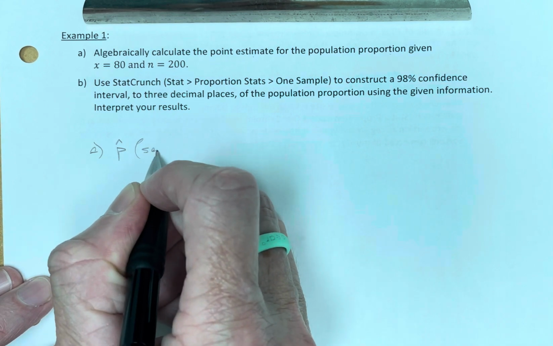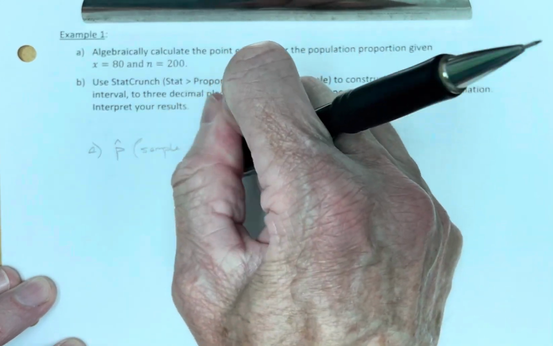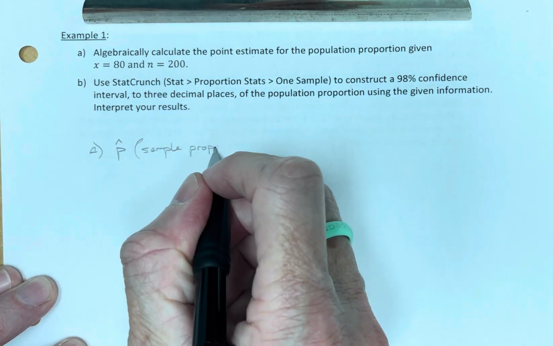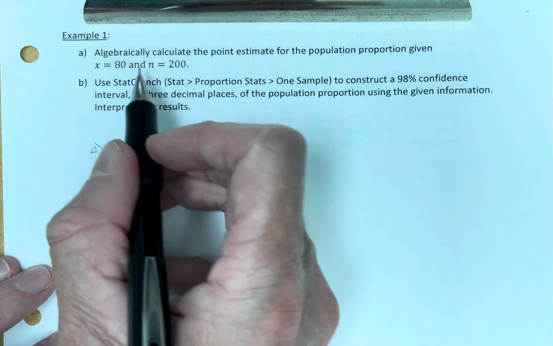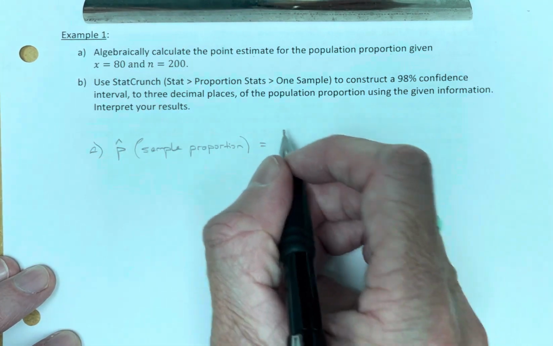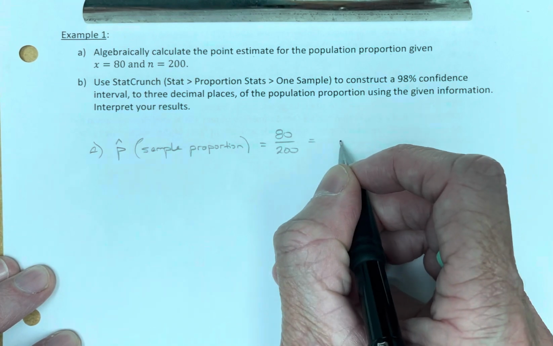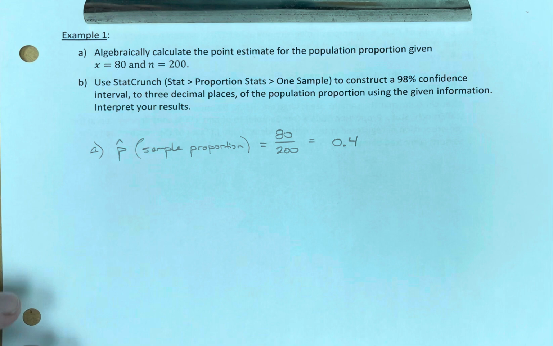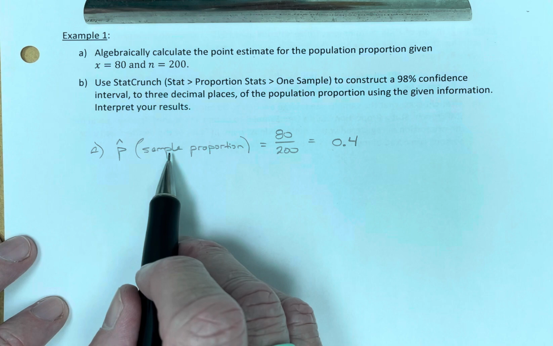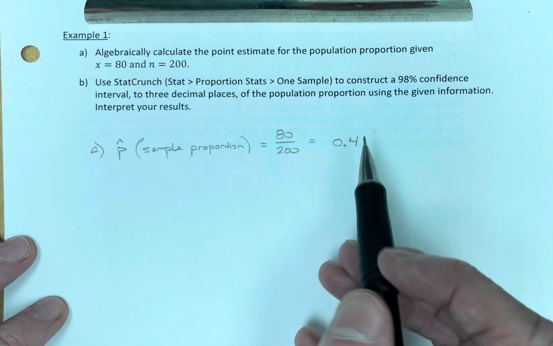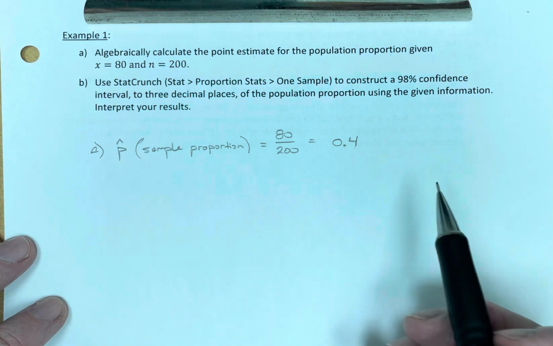This is the sample proportion that we are using to estimate our population proportion, and it's X over N. So it is 80 divided by 200. That goes into a calculator, and up comes 0.4. So our sample says that the proportion of successes is 0.4. As a percent, 40%, but we're going to keep it as a decimal, 0.4.